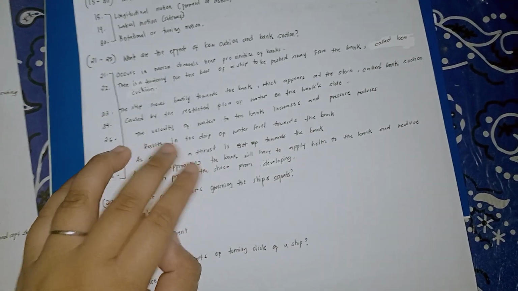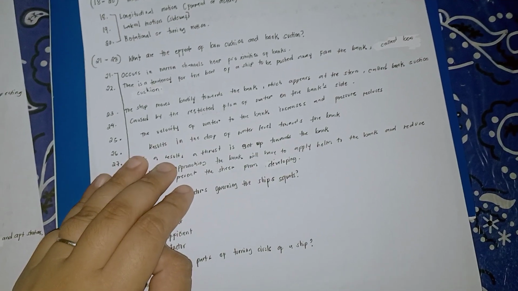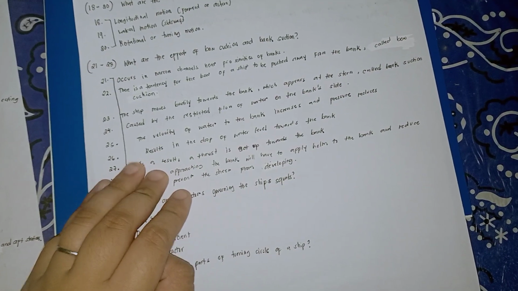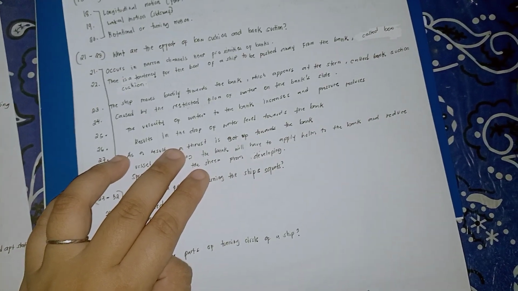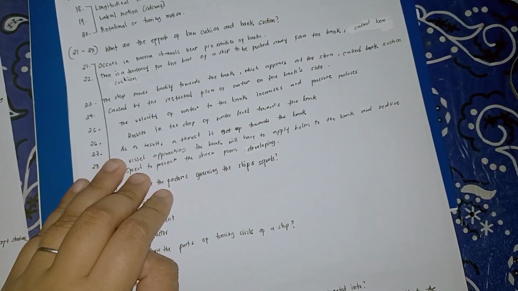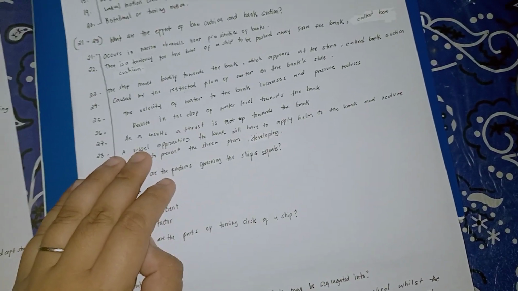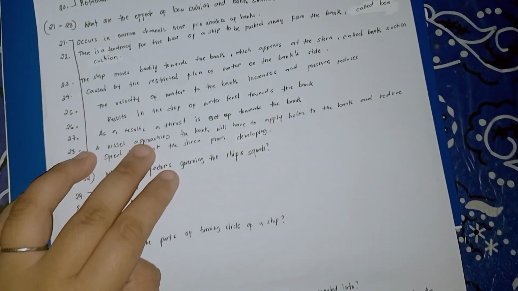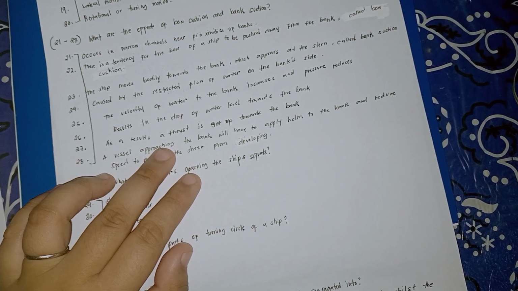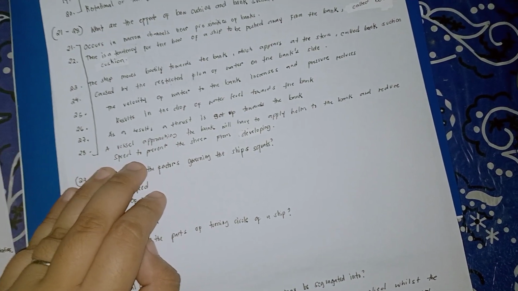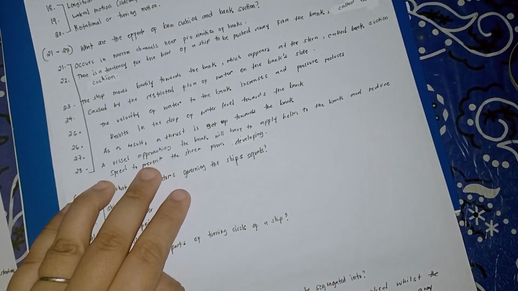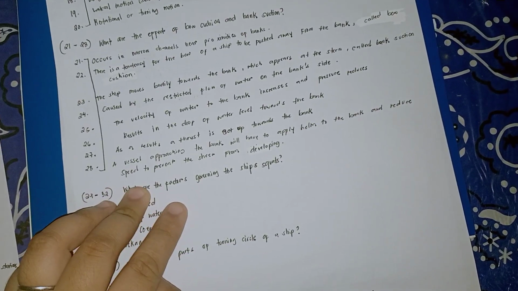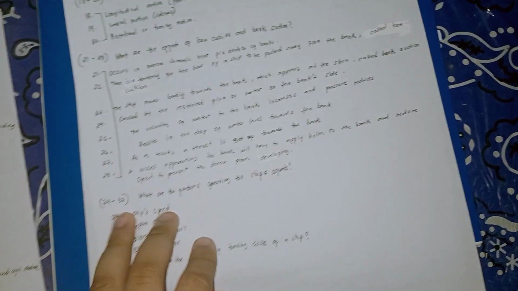Number 25, the velocity of the water to the bank increases, the pressure reduces. Number 26, we have the result in the drop of the water level towards the bank. Number 27, as the result, a thrust is developed towards the bank. Number 28, a vessel approaching the bank will have to apply helm to the bank and reduce speed to prevent the shear from developing.